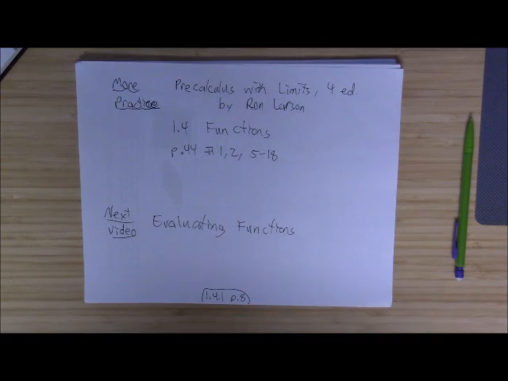For more practice in working with the 4 different representations and the basic rules for functions, be sure to see page 44 of the textbook and work problems 1, 2, and 5 through 18. In our next video, we'll talk about evaluating functions.